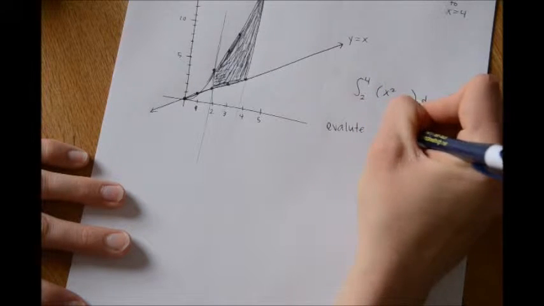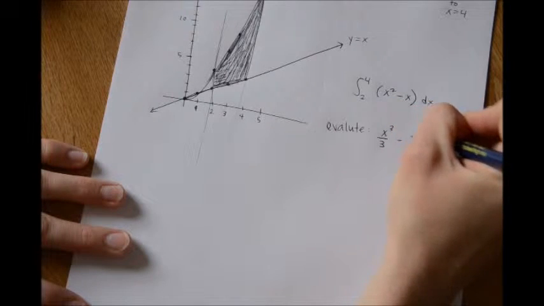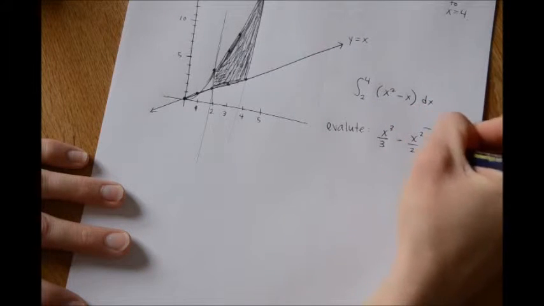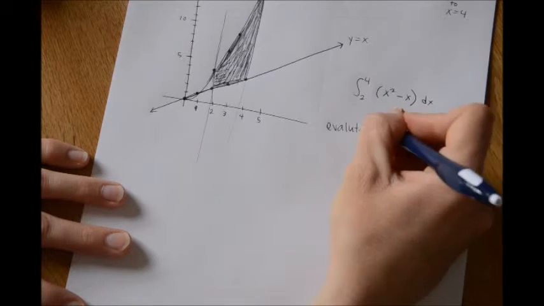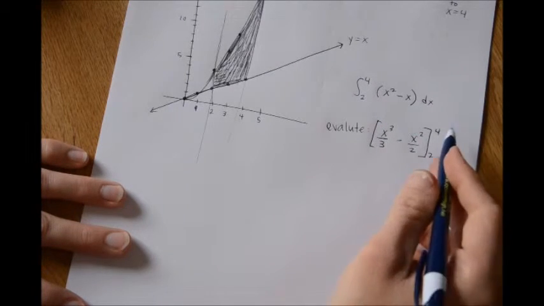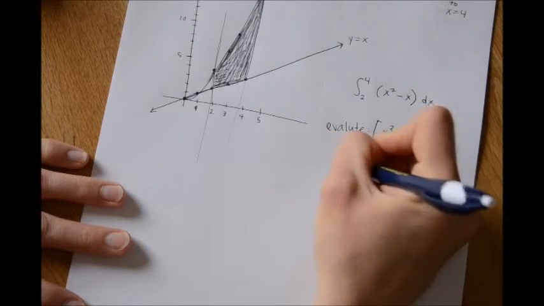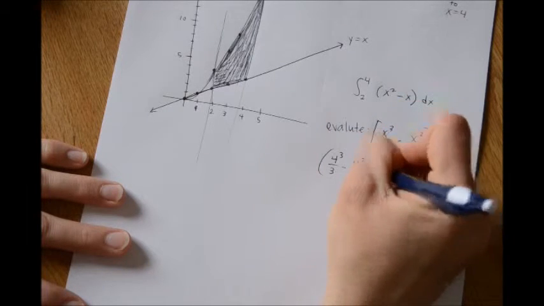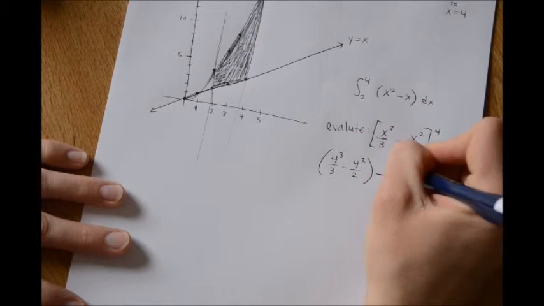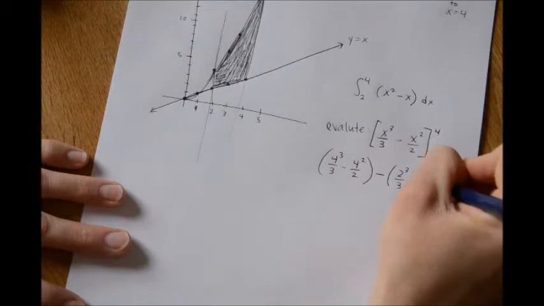So we get x cubed over 3 minus x squared over 2, and we're going to evaluate that from 2 to 4. Okay, so to evaluate it from 2 to 4, we're now going to plug in 4. So 4 cubed over 3 minus 4 squared over 2. And then we're going to subtract from that 2 cubed over 3 minus 2 squared over 2.